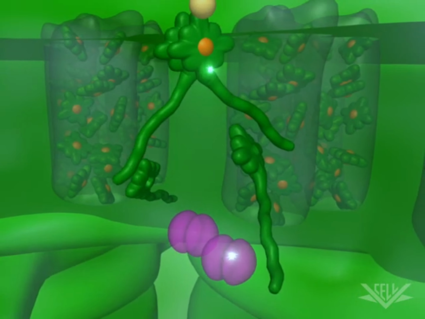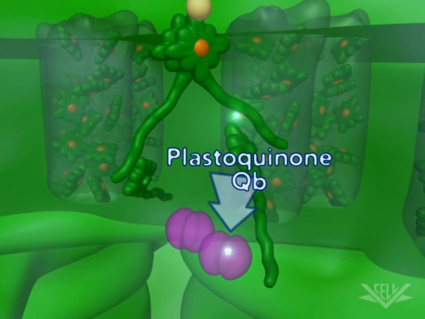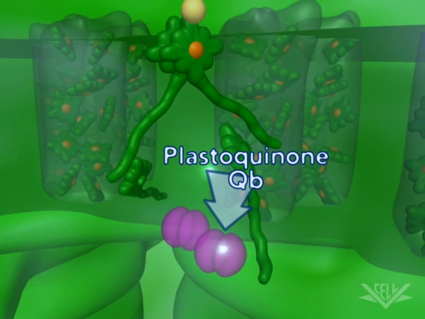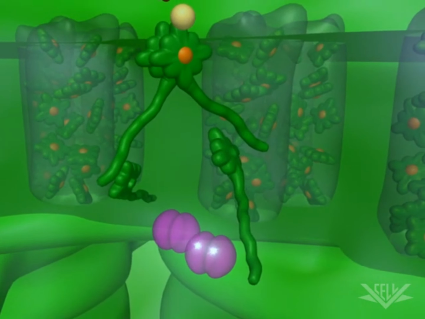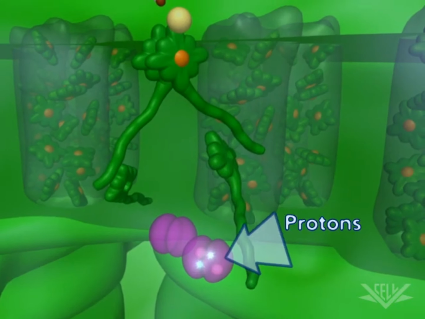Once excited, 2 electrons are transferred to plastoquinone QB, the first mobile carrier. In addition to the 2 electrons, QB also picks up 2 protons from the stroma.